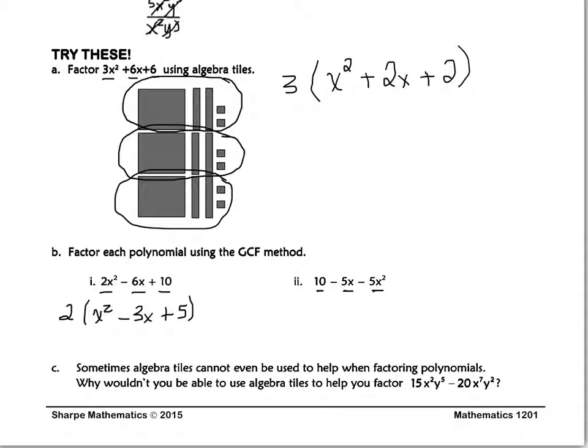They don't all have x's, but there is a common factor of 5 that goes into 10, and the coefficients of negative 5 and negative 5. So I would take out the 5, and 10 divided by 5 would be a 2, minus an x for the next term, and then minus, if you take the 5 out, you still have an x squared left, minus x squared.